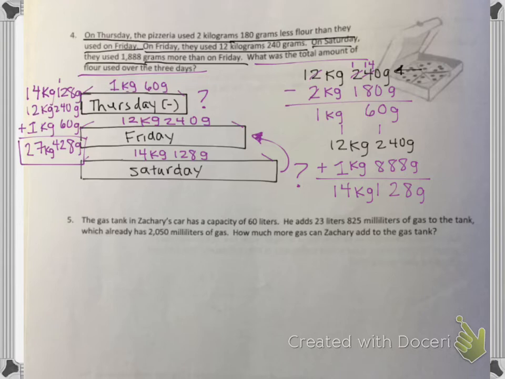Pause the video if you are confused. Go back to rewind to see how I solved each one and kind of converted to a mixed measurement. So kilograms and using grams. Let's work on the next problem.